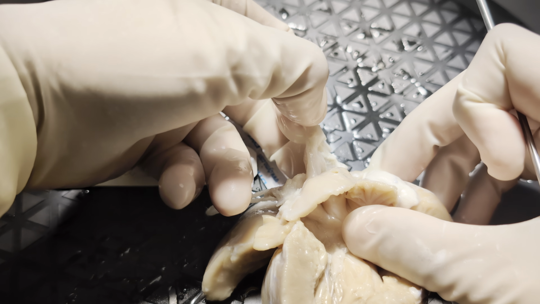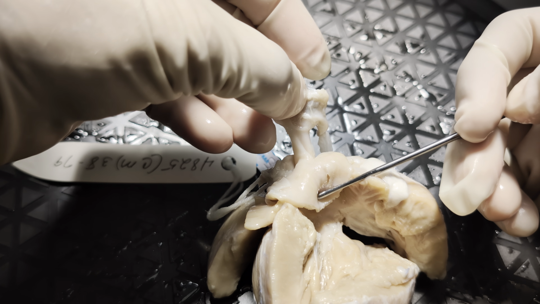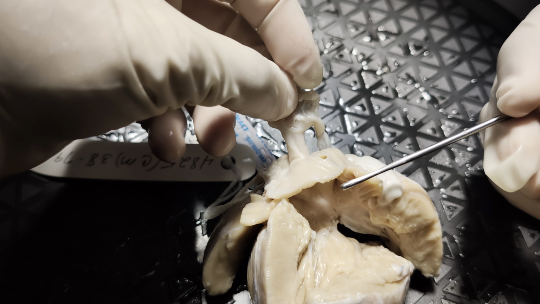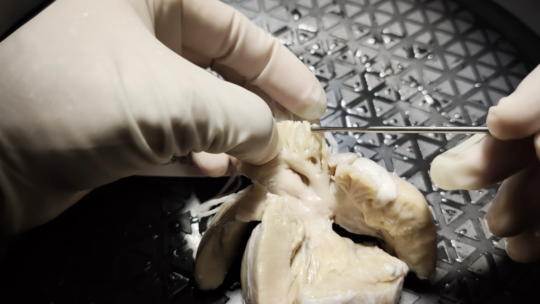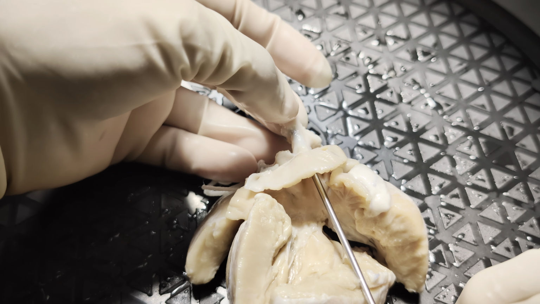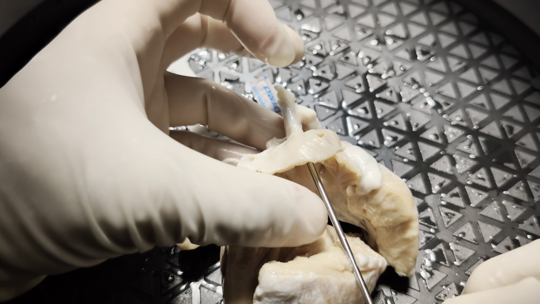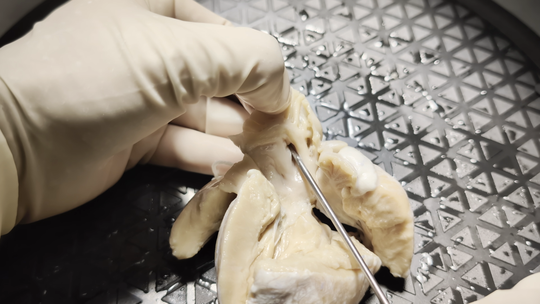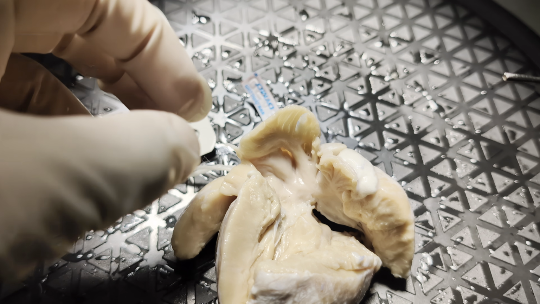Also of note, there is a right-sided superior caval vein, and we can see the right-sided superior caval vein draining into the morphologic right atrium. And this is where the superior caval vein drains into the roof of the right atrium.